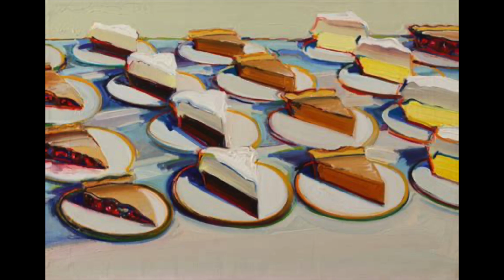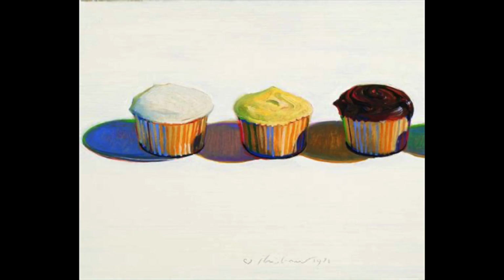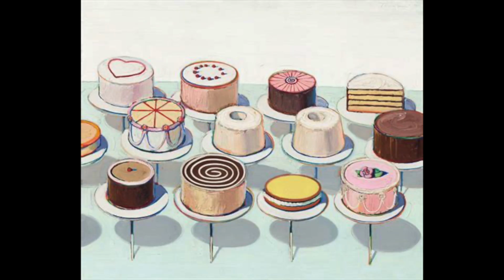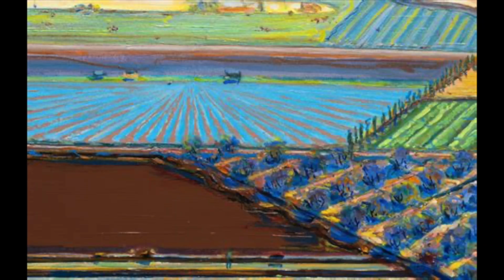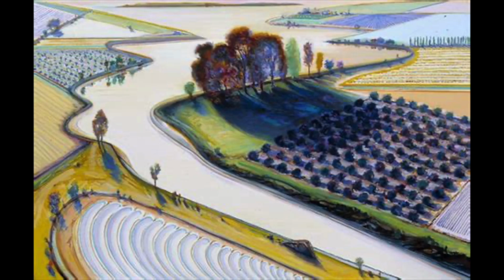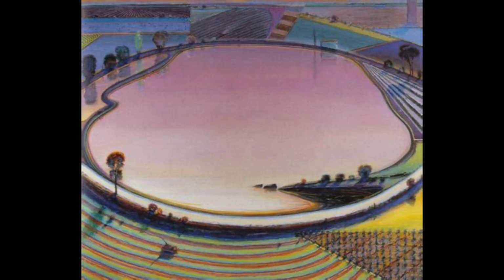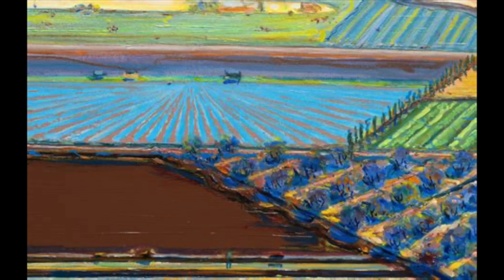Wayne Thiebaud, his famous cakes, these are just rhythm. This is just moving us. We're marching across the page. You can disrupt the rhythm with other colors. You can keep it the same color, like in these apples. You see it in his landscapes as well. You see us marching across with the rows, the crop rows, and the vegetation. So he also was a big rhythm user.